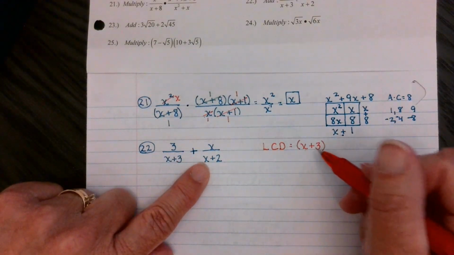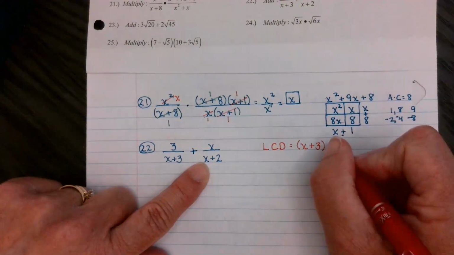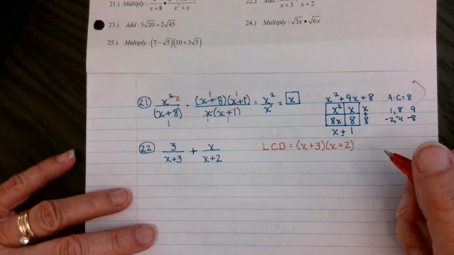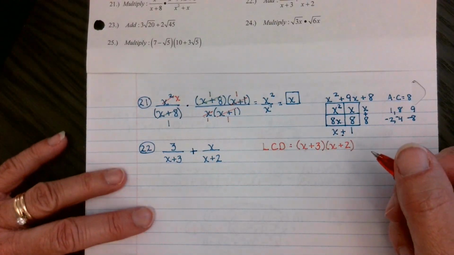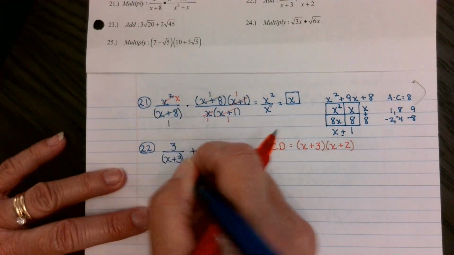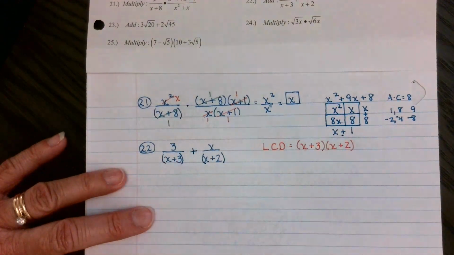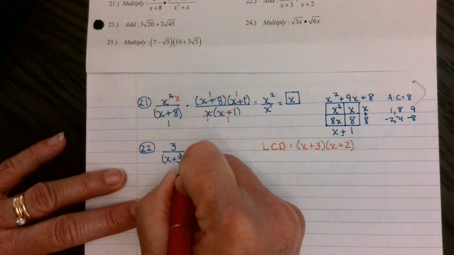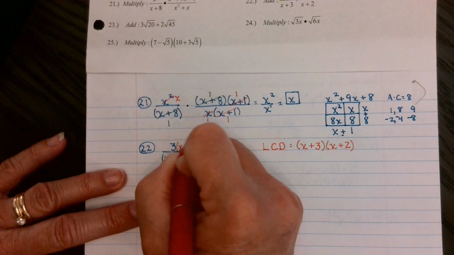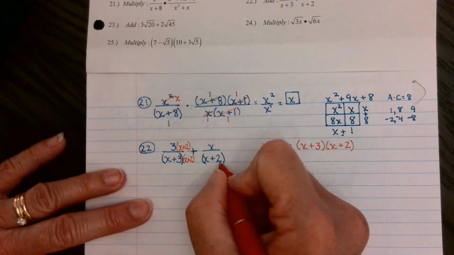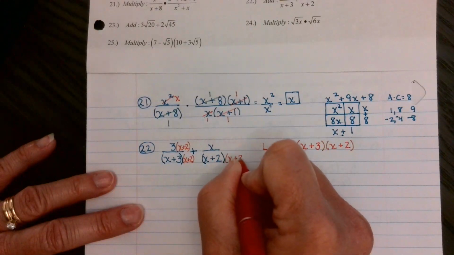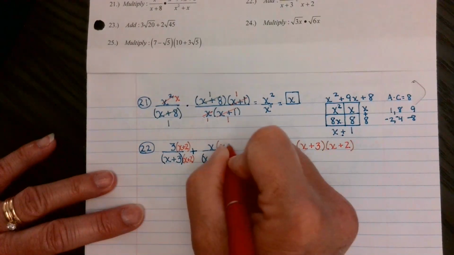Do we already have an x plus 2 over here? No, so we need to list it as well. So there's our LCD. That's what we need our new denominator to look like. Well, this one has an x plus 3. This one has an x plus 2. So this one has x plus 3. It needs an x plus 2. So I'm going to multiply the top by x plus 2. This one needs to have an x plus 3 with it. So I'm also going to multiply the top by x plus 3.